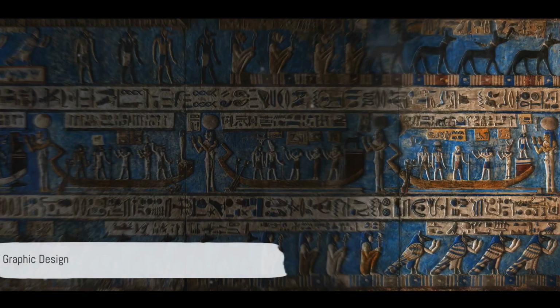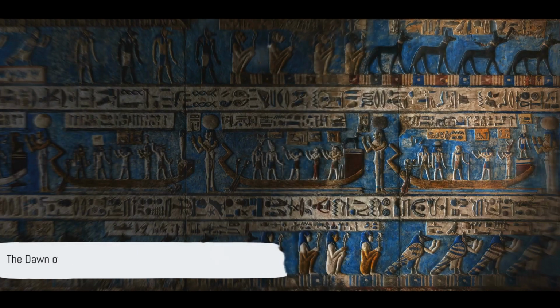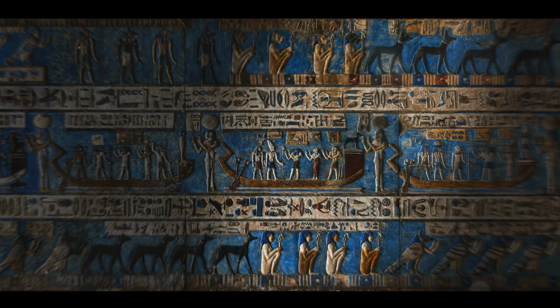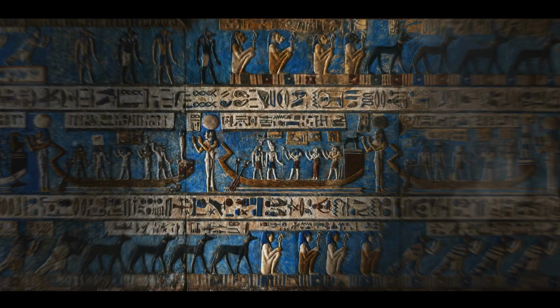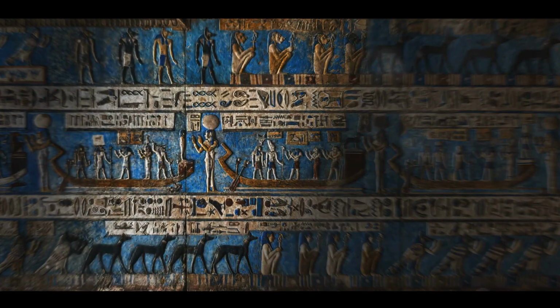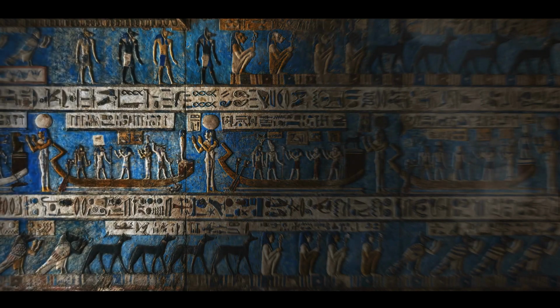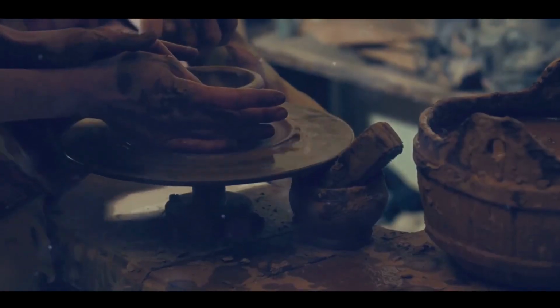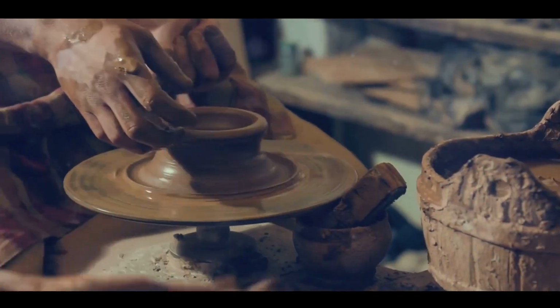Have you ever wondered how graphic design came to be? It's a journey that takes us back to the dawn of civilization. Even before the invention of written language, early humans were using visual symbols to communicate. Consider cave paintings, some of the earliest examples of visual expression.